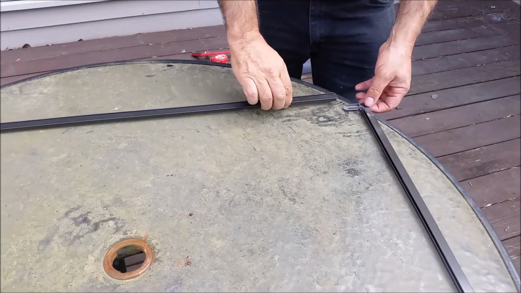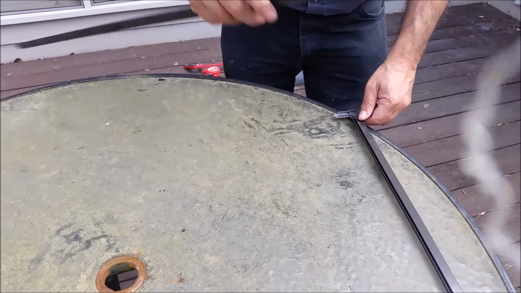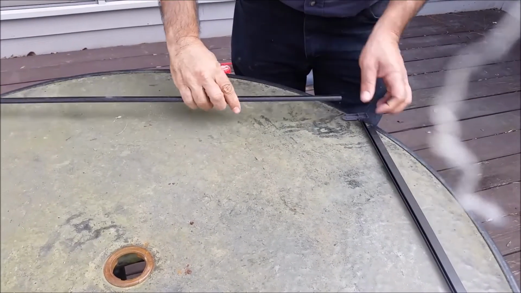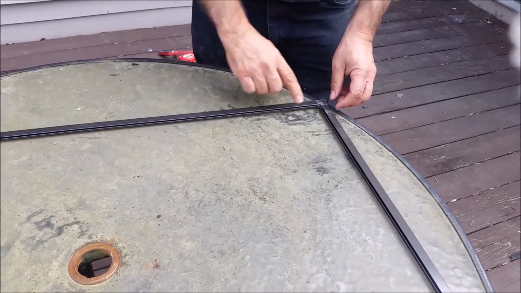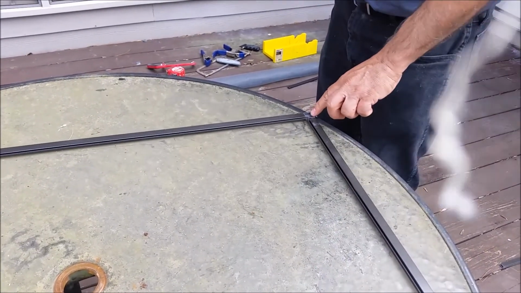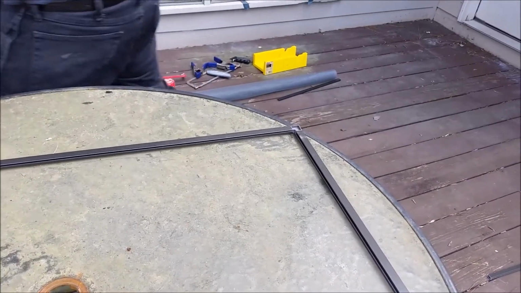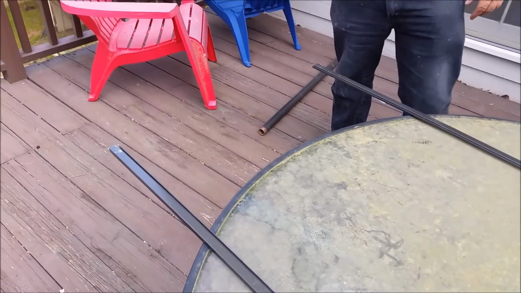Okay, so I put the other frame corner, and now I just push this frame corner inside. Should be like that, sorry about that. And put it inside, and now I have two corners. So the only thing left is this corner. You can see here. That's the only thing left. I'm going to put it now.